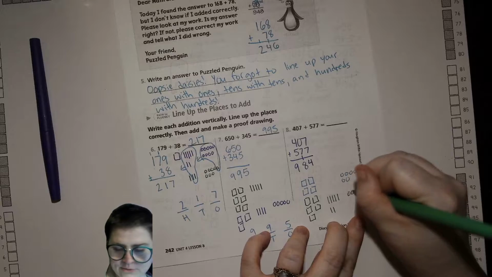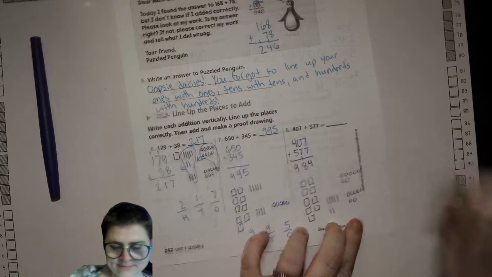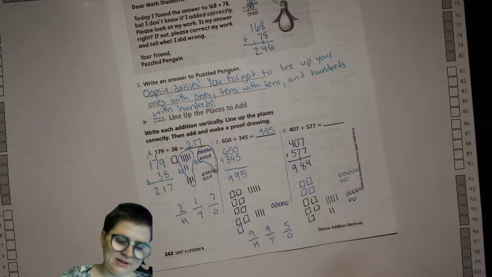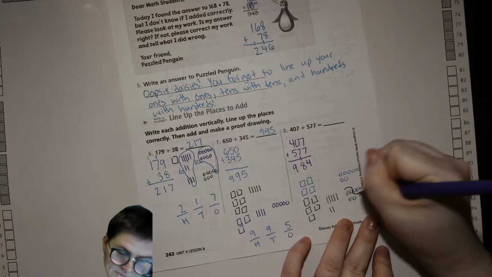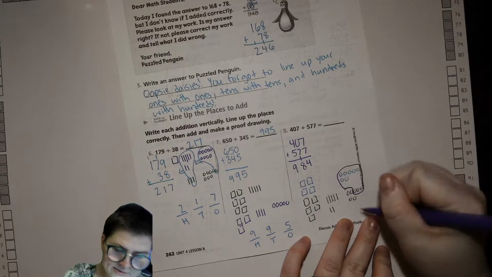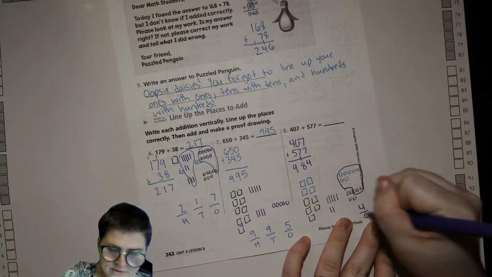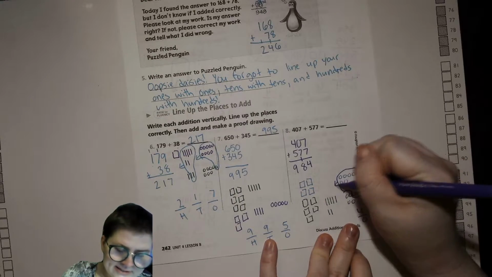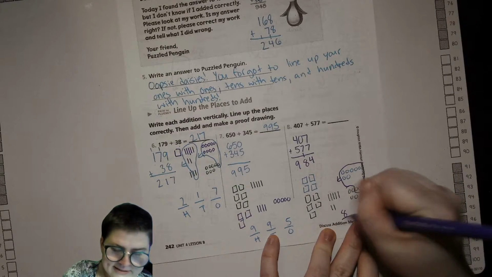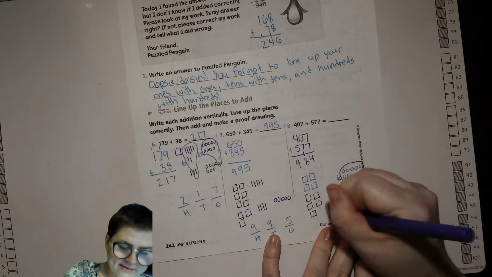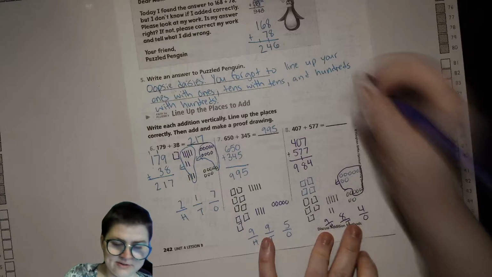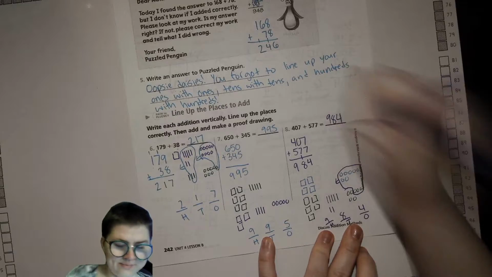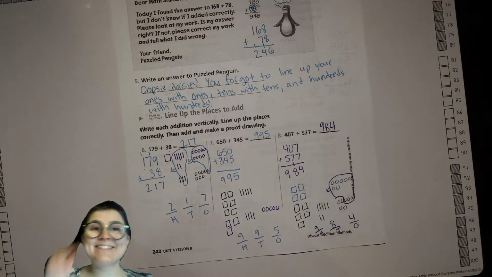And then 1, 2, 3, 4, 5, 6, 7. We're going to scoop these 3, and that makes a 10 there. So we have 4 ones. This 10 joins the tens place, and now we have 8 tens, and we have 9 hundreds. So 984.